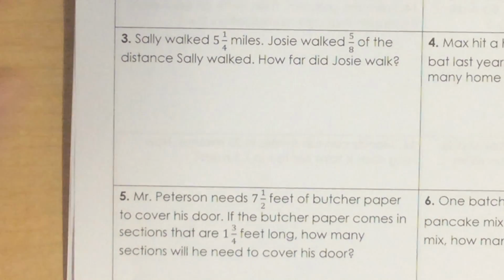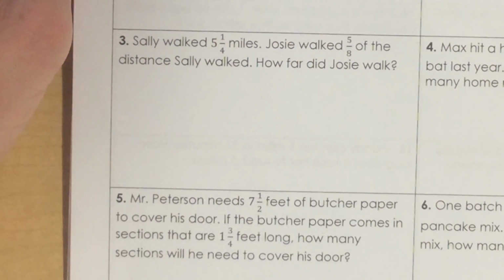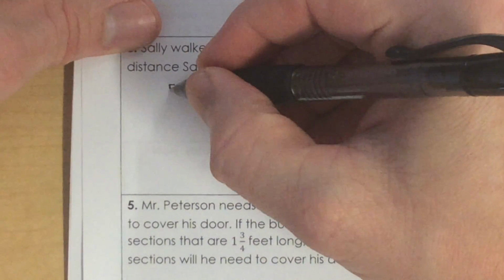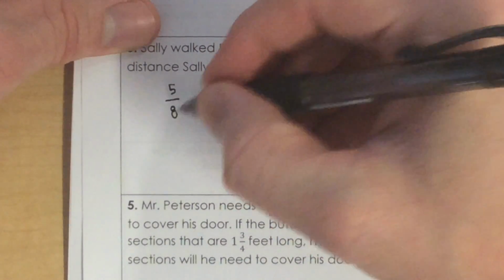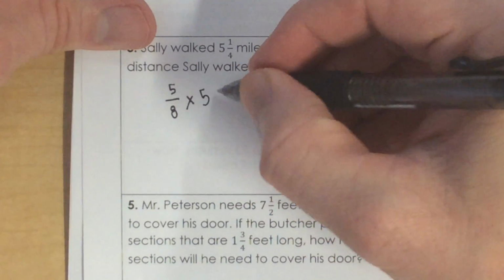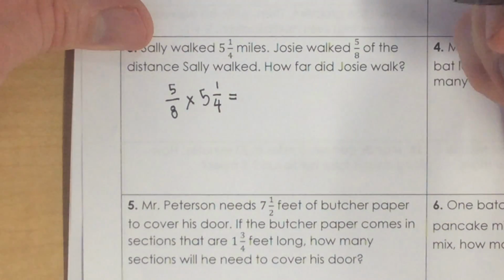It says that Sally walked 5 1/4 miles, but Josie walked 5/8 of the distance that Sally walked. How far did Josie walk? Well, we know that Josie walks 5/8 of, remember, of means times, the distance that Sally walks, which is 5 1/4. So that's the problem we need to end up doing.